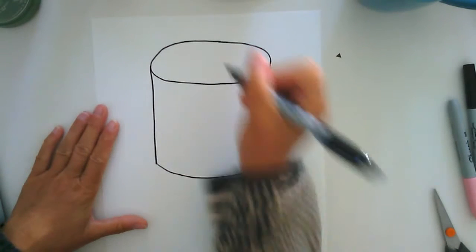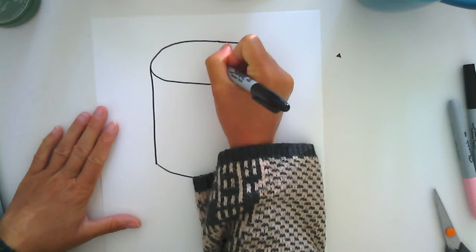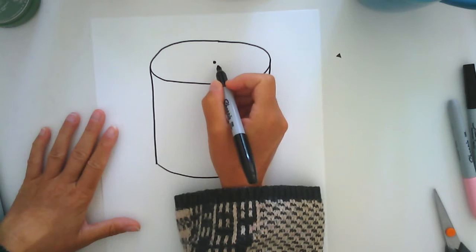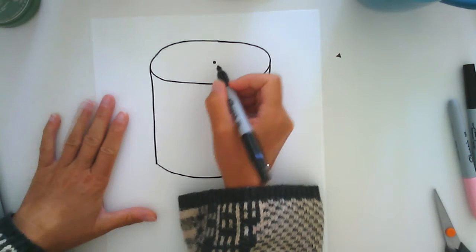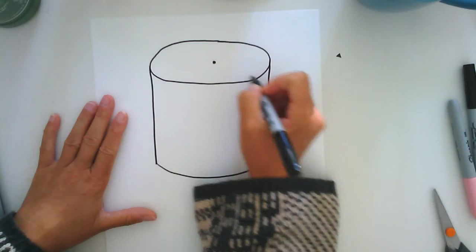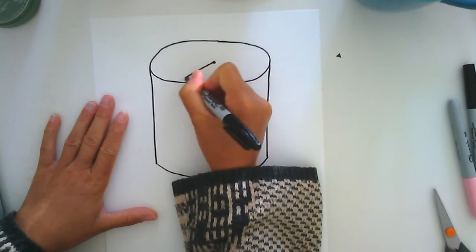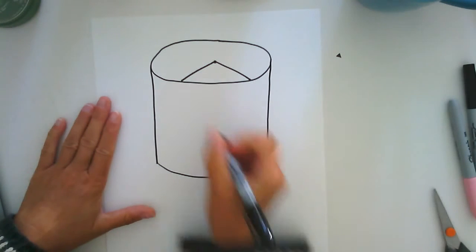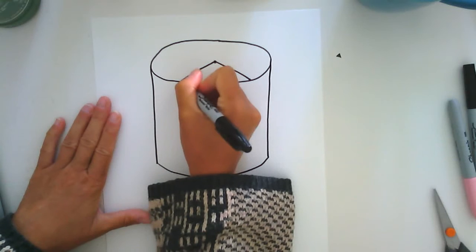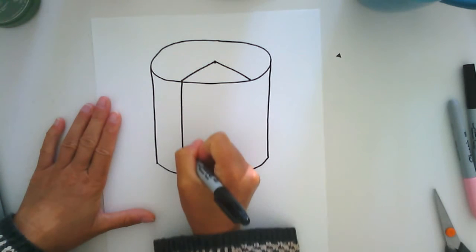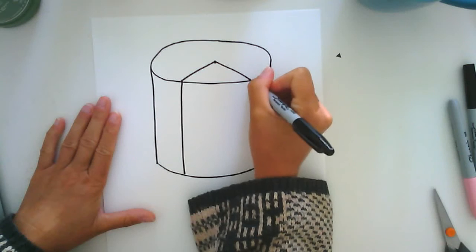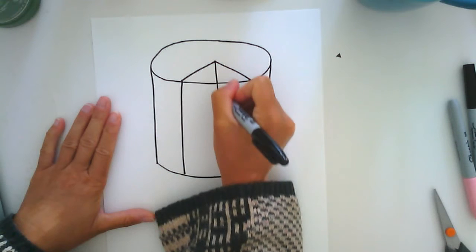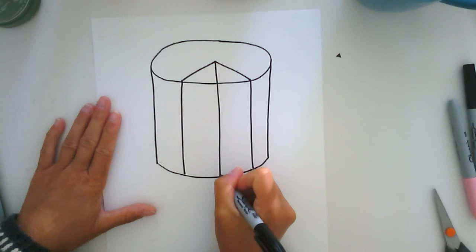Okay. The next step is in the center of this oval at the top, you put an endpoint. Okay. Now I need to draw the obtuse angle. Remember, an obtuse angle is greater than 90 degrees. So I need to draw these diagonal lines really wide. Okay. Now I'm going to draw more parallel lines. A line parallel to this line. It's going to go all the way down. A line parallel to this one. It also goes all the way down. And then finally one in the very center that comes again all the way down.